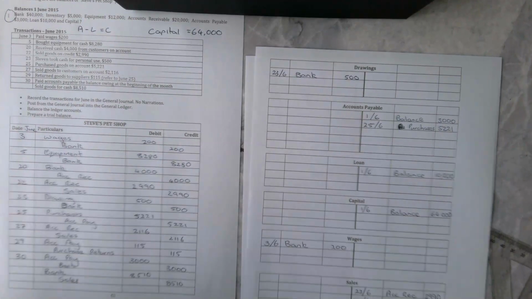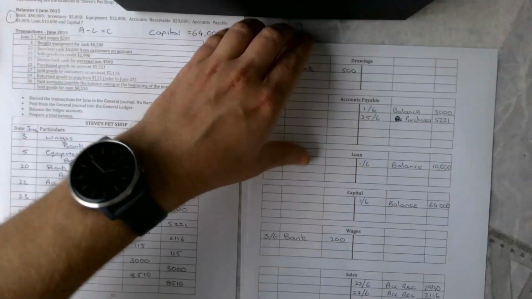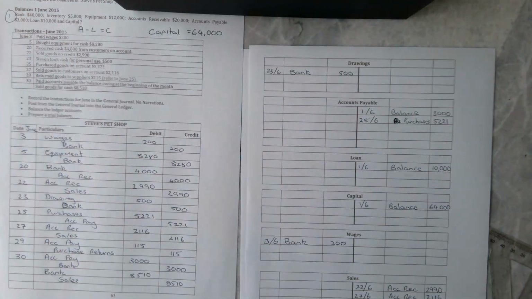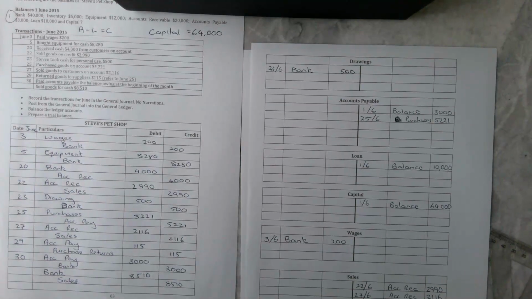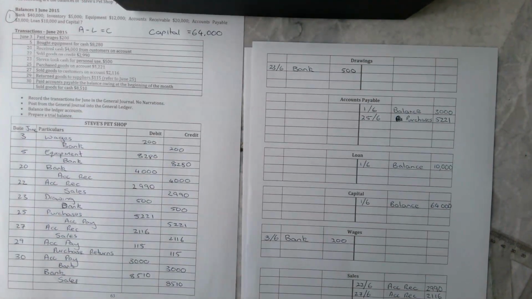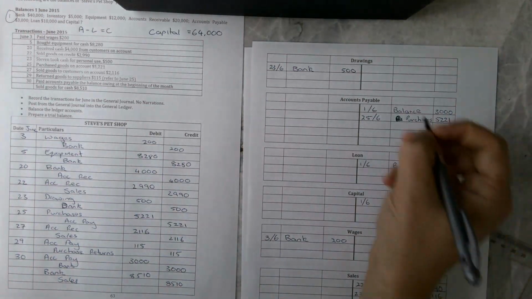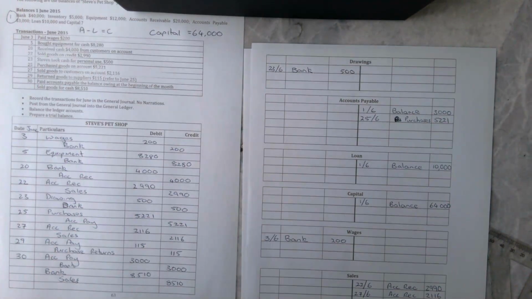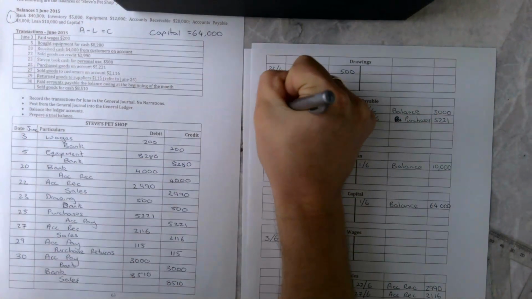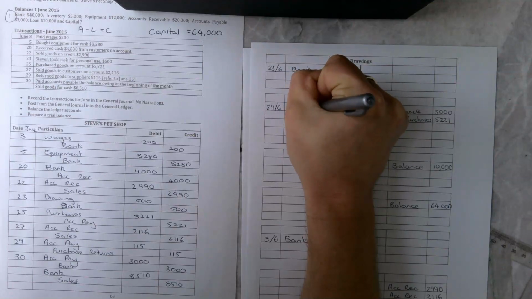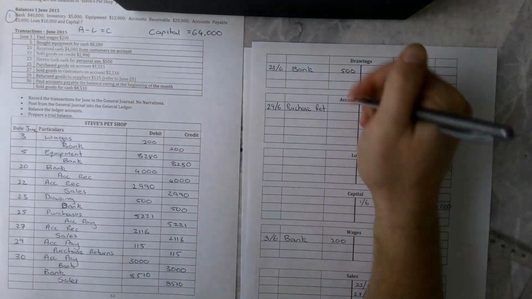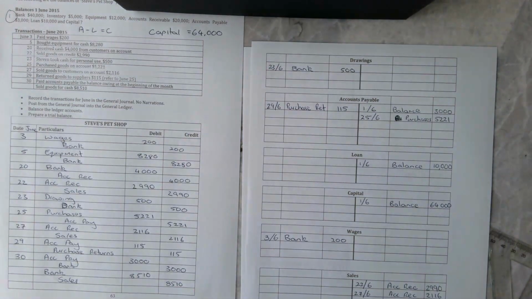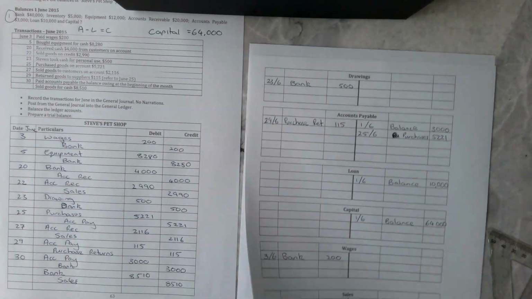Perfect. On the 29th, this is when it gets a bit tricky because we are removing money. What's happened here is they've returned items that have either been bad or gone off or broken in transit. So they're sending them back to the supplier. So the supplier lessens the amount owed to them. On the accounts payable account, we are going to debit entry it. On the 29th of the 6th, we're going to call this purchase returns. I'm just going to write RET to fit the space for you, and that's going to be 115.